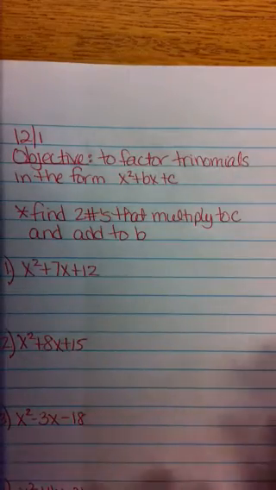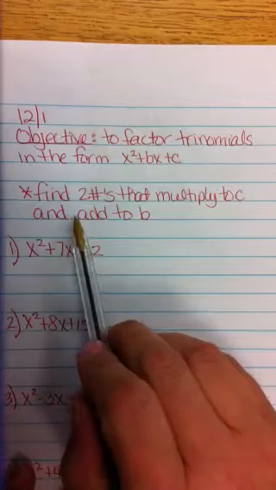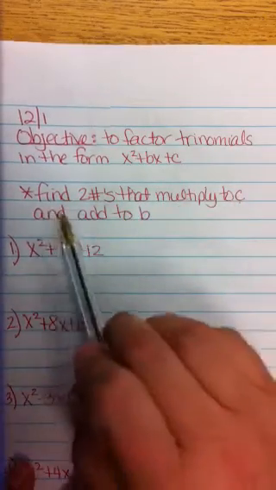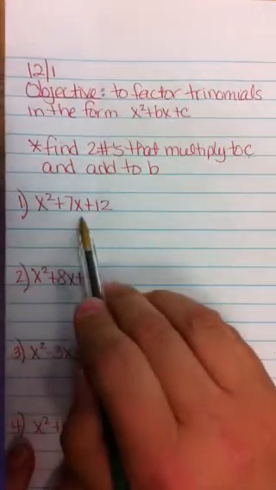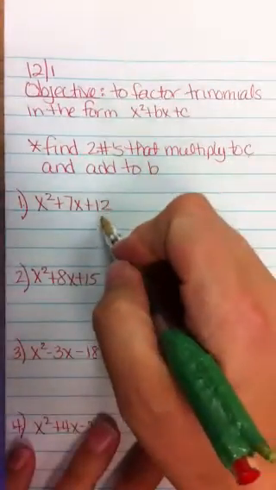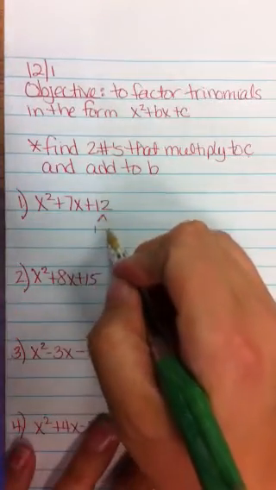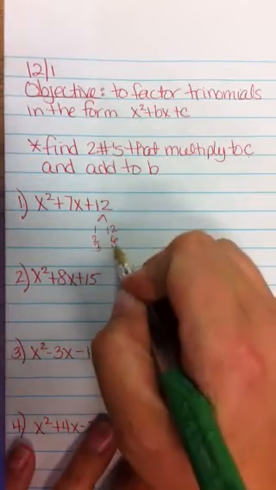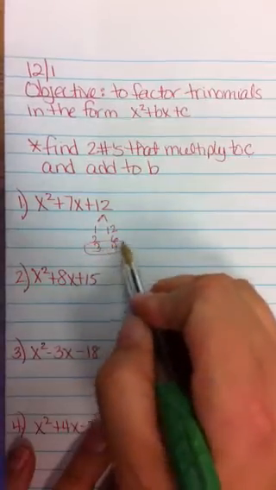Okay, today's objective is to factor trinomials in the form x squared plus bx plus c. And the way we're going to do that is find two numbers that multiply to c and add up to b. So in our first example, x squared plus 7x plus 12, we need to find numbers that multiply to 12 and add up to 7. So numbers that multiply to 12 are 1 and 12, 2 and 6, 3 and 4. So the only pair that will add up to 7 in any way, shape, or form is 3 and 4.